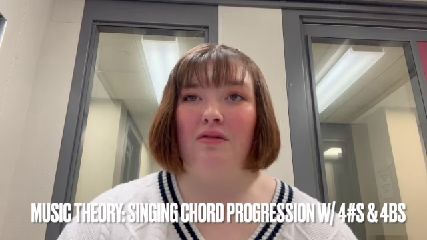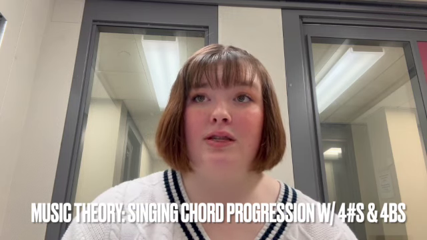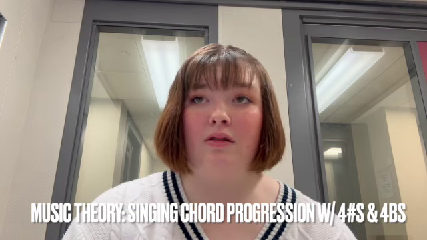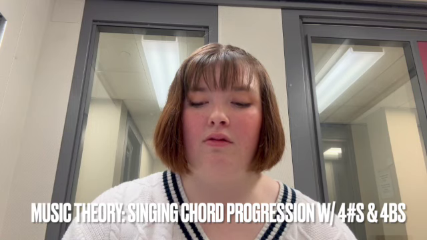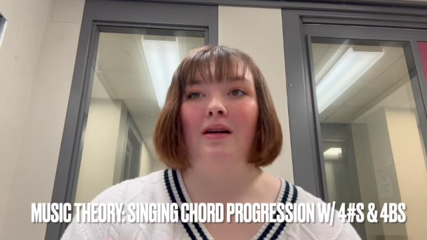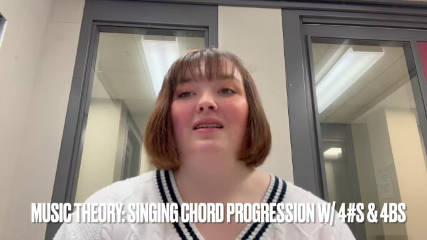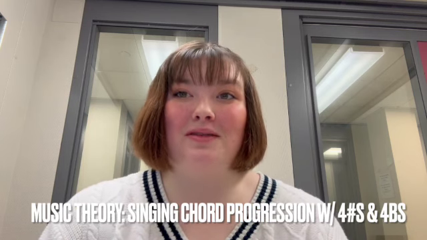And then that chord is going to go to this chord. Mi, si, ti, si, mi. So that is a major 6 with a sharp 3.